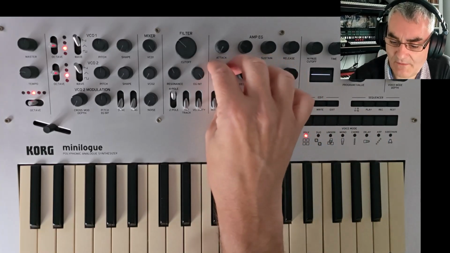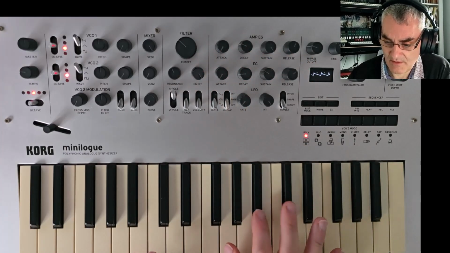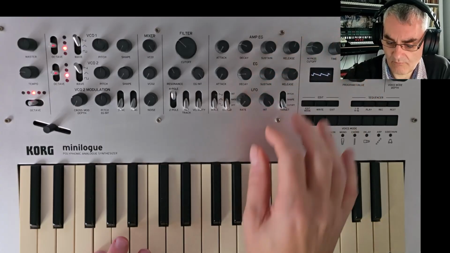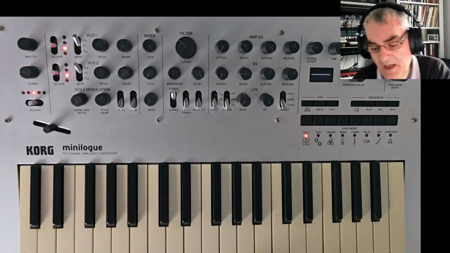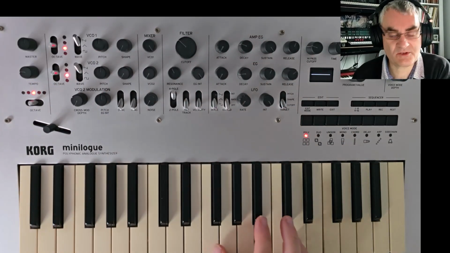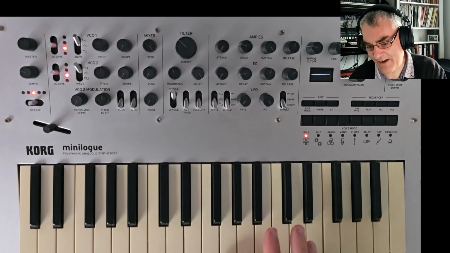So that's why I like the filter envelope. You can do all sorts of interesting things with it. And that's, of course, one of the great things about having a synth like this with the controls. You can make those and play them. And of course, with it being a modern one, I can save that, store them in a library and so on.